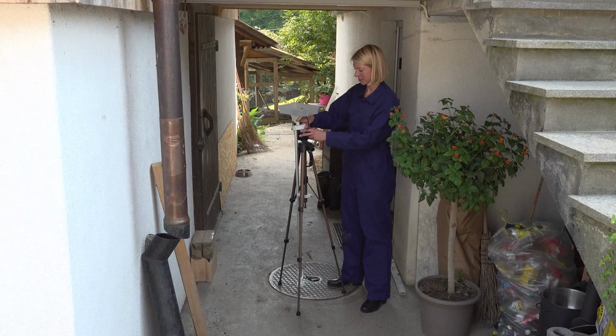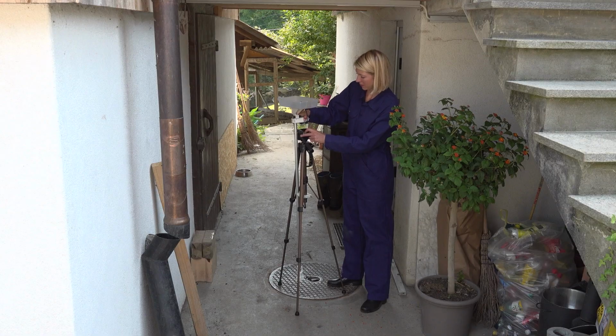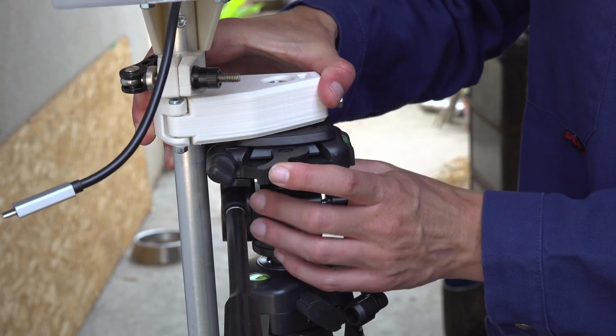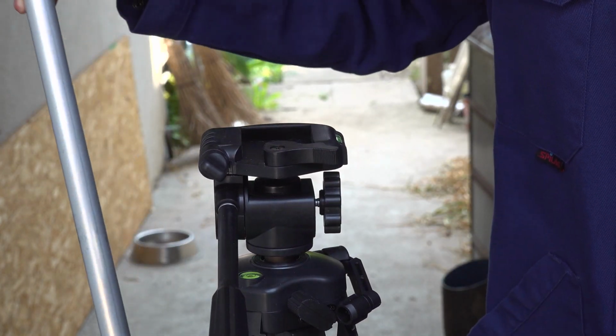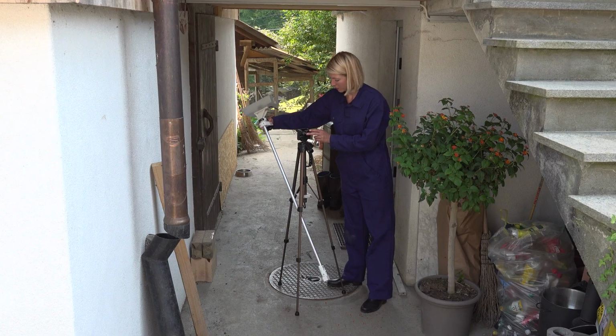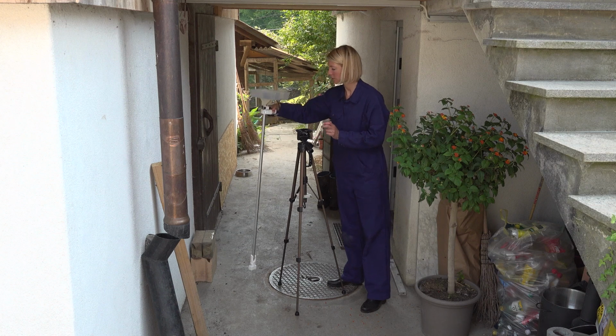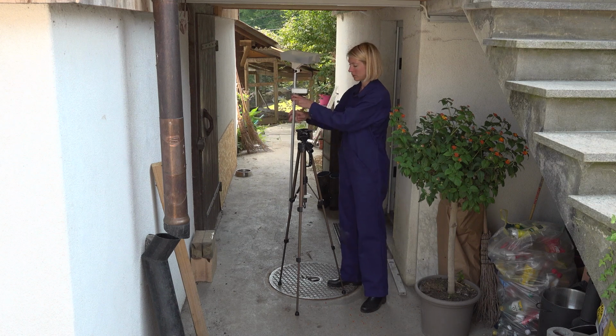For storage and transportation, the laser tube can be decoupled from the tripod. Flip the quick release switch on the tripod like this and slide the tripod mount off the tripod. This might be slightly different depending on the type of tripod used.